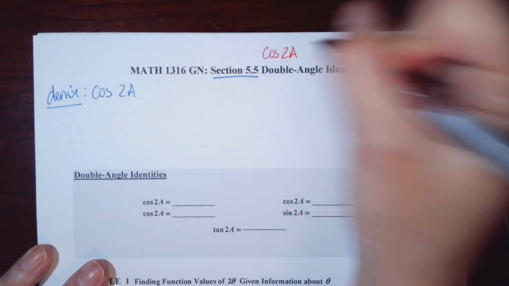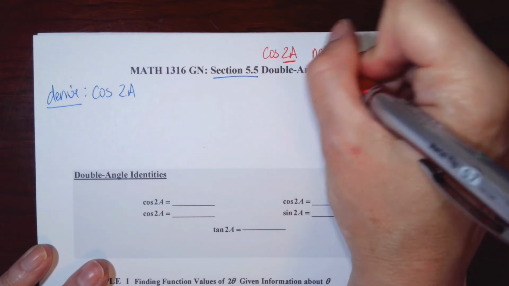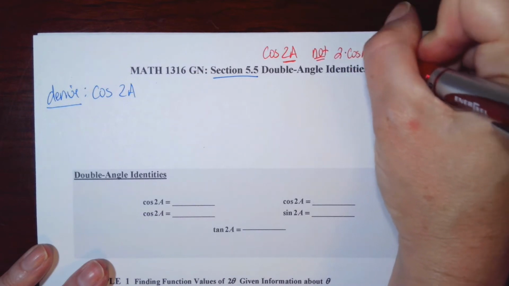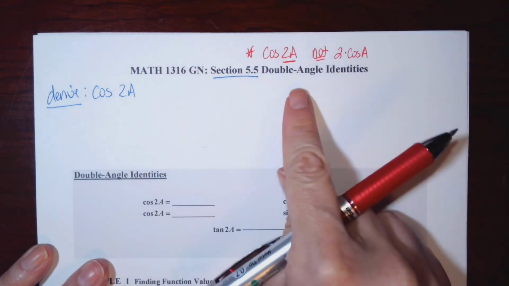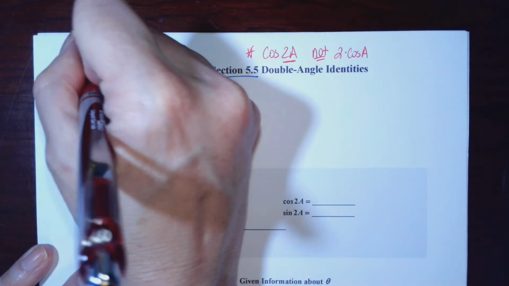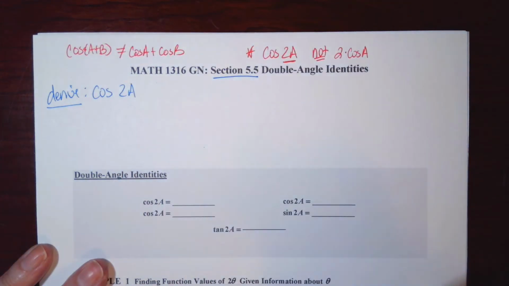cosine of 2a, where I'm doubling my angle, is not the same thing as 2 times the cosine of a. That is just like when we showed that cosine of a plus b is not equal to cosine a plus cosine b.